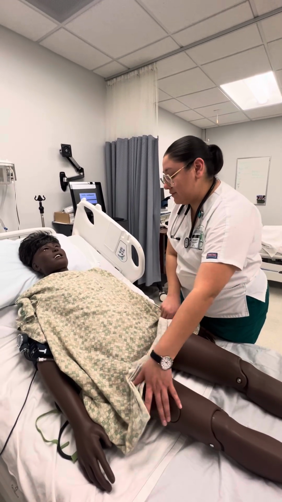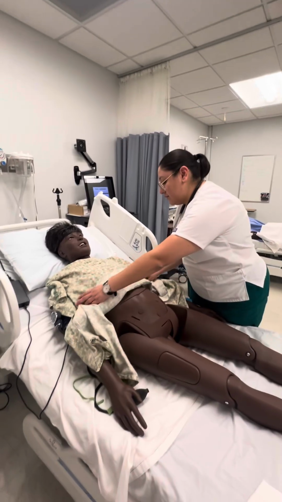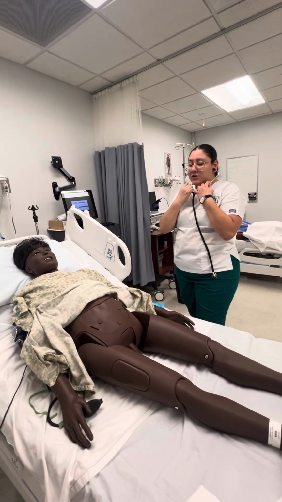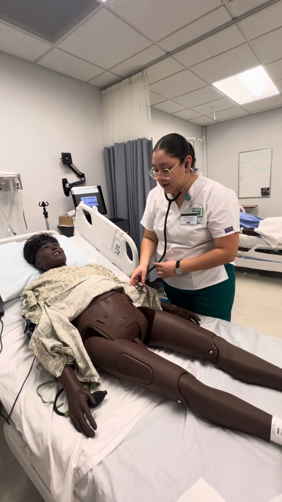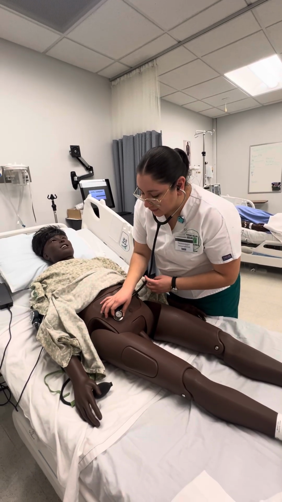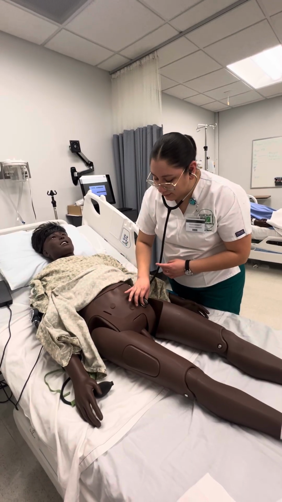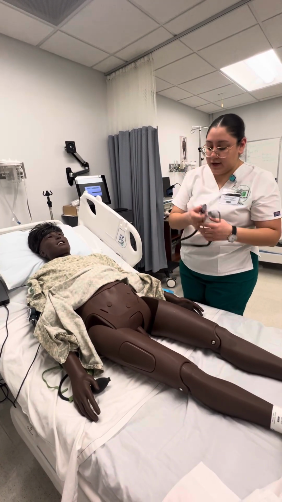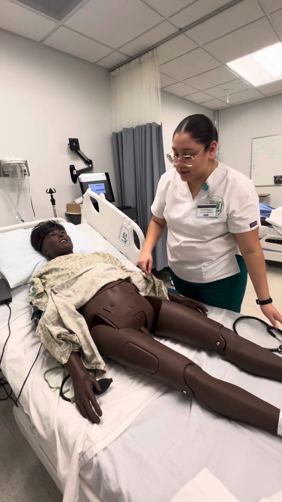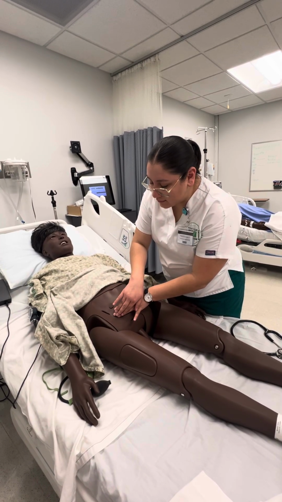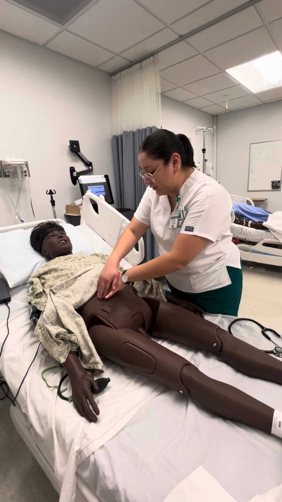Moving down to the abdomen, we are going to auscultate the abdomen, going in a clock pattern, starting at the right lower quadrant. Here, right lower quadrant, right upper, left lower. We are going to move on to palpating the abdomen, following the same pattern clockwise, going right lower, right upper, left lower quadrant.